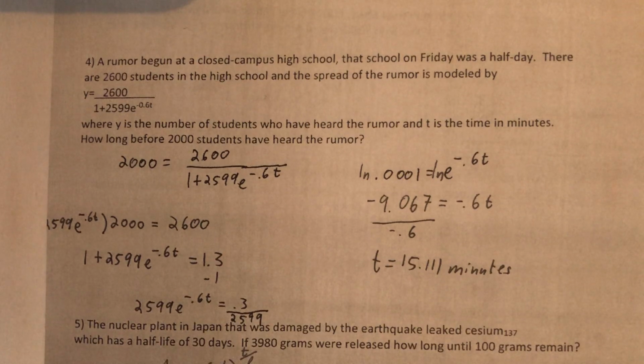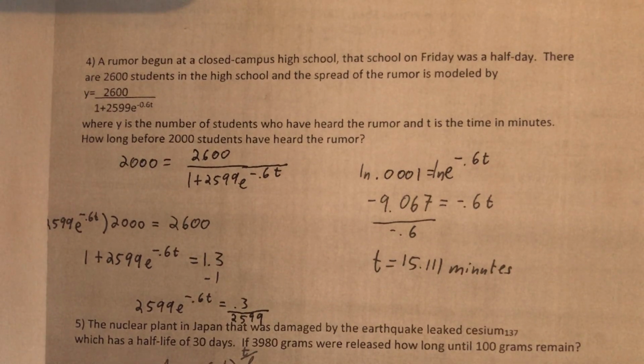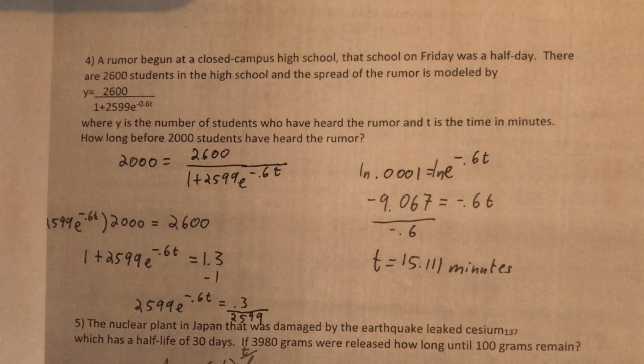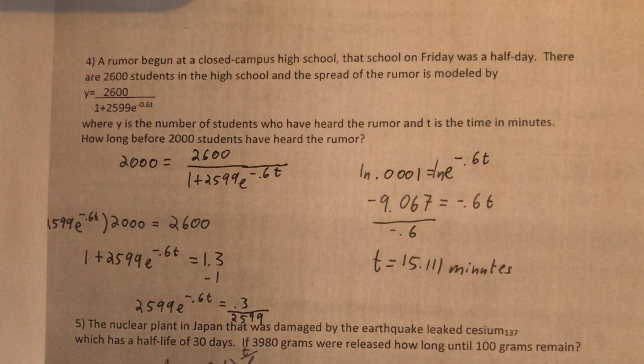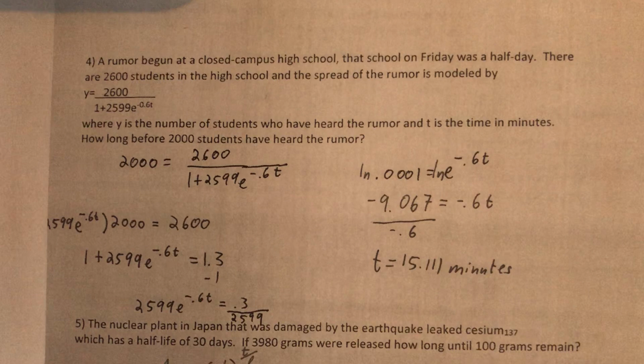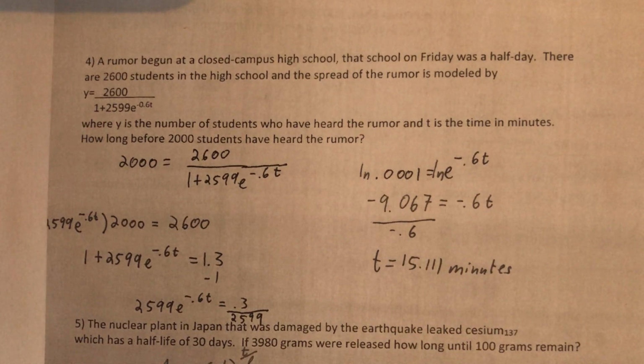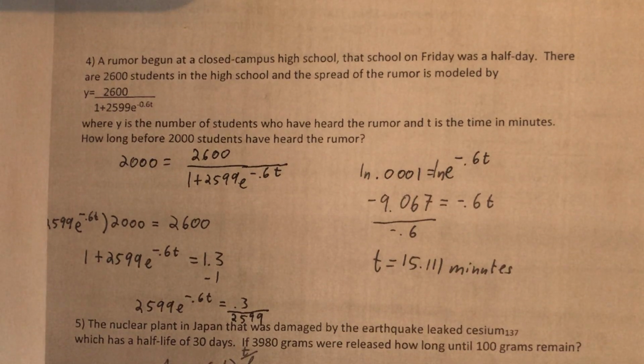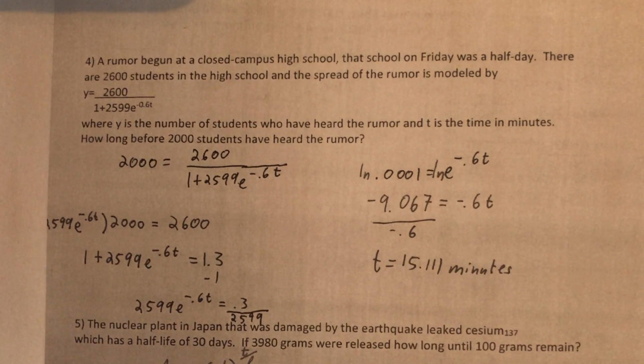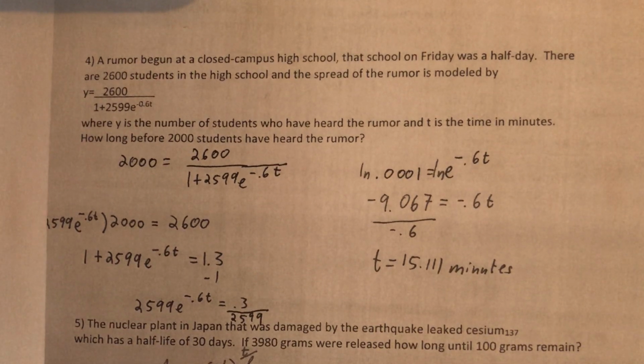You could distribute that 2,000 all the way through, and it would work perfectly. You would just end up with big numbers. So instead, I'm going to divide. So 2,600 divided by 2,000 is 1.3. Subtract the 1, we get 2,599 e to the negative 0.6 t equals 0.3. We're going to divide that by 2,599, and that's going to give us 0.0001 equals e to the negative 0.6 times t.